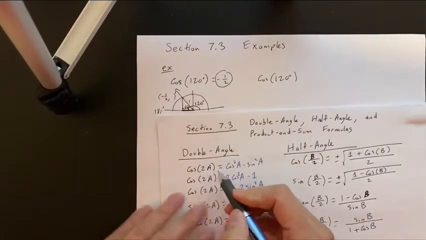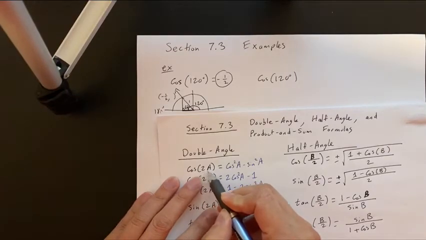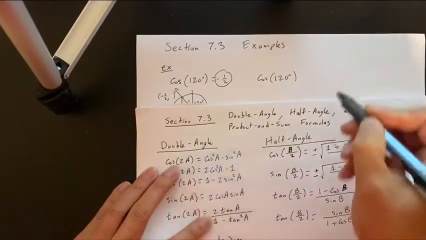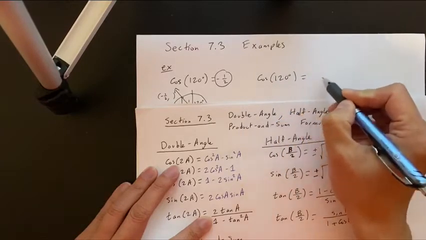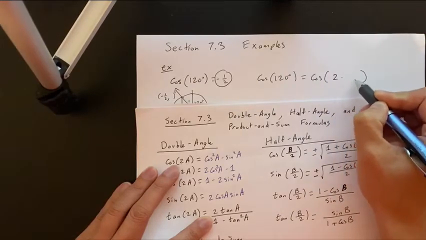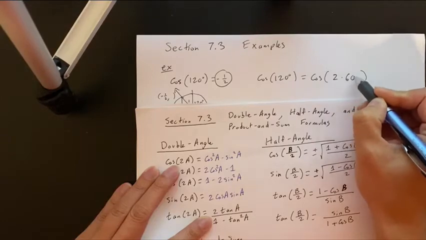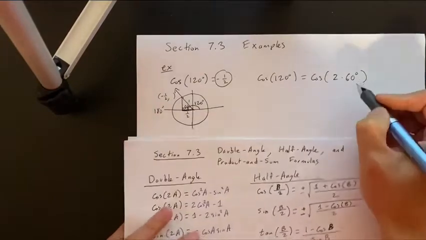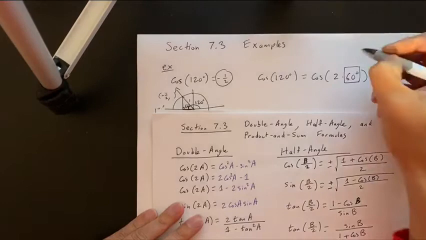Okay, well, a is being multiplied by 2, and so 2a is going to be my input for cosine. It's cosine of 2a. In this case, it's cosine of 120. So where is my 2a? I do have to rewrite it as 2 times something. And so 120 is 2 times 60, right? Twice 60 is 120. So once you can write it as 2 times something, we are able to identify our a.